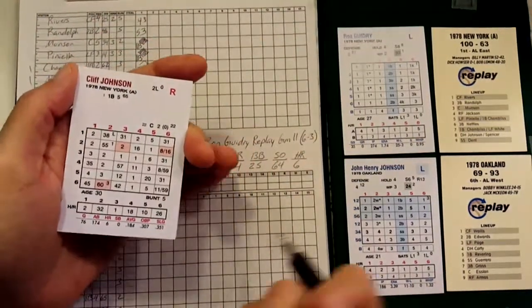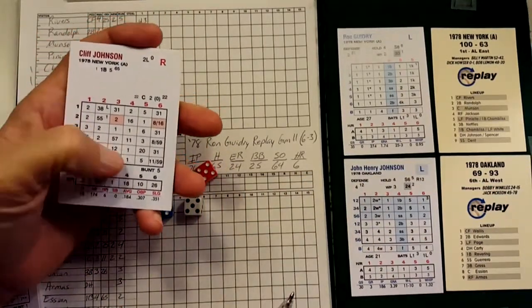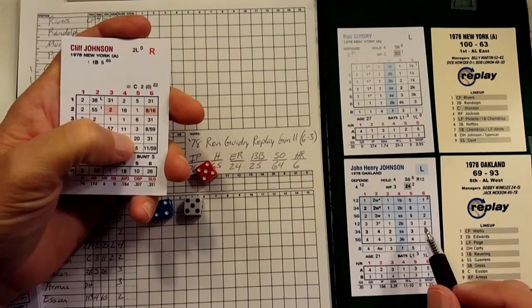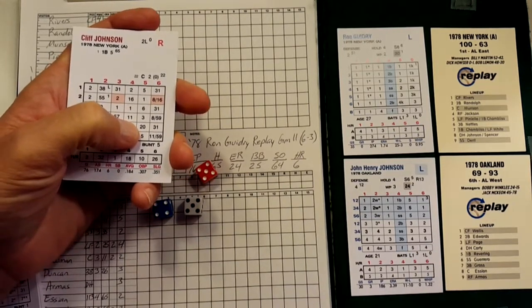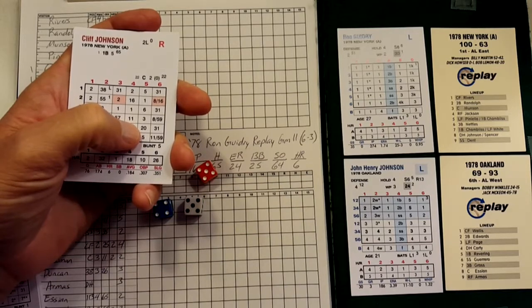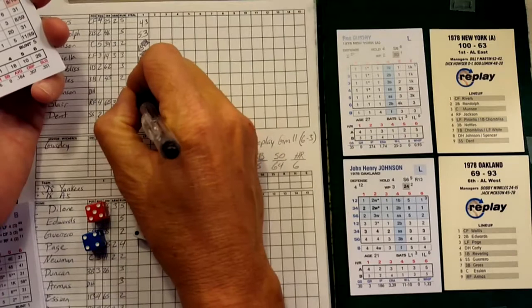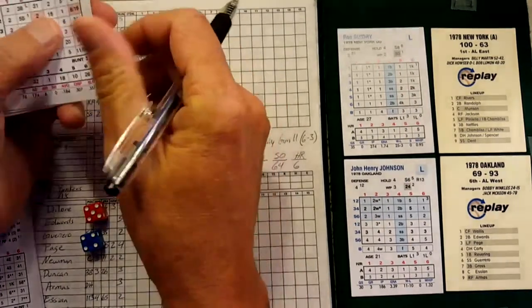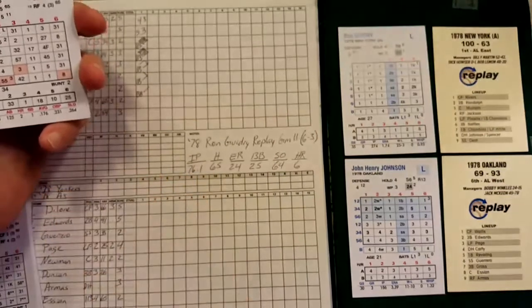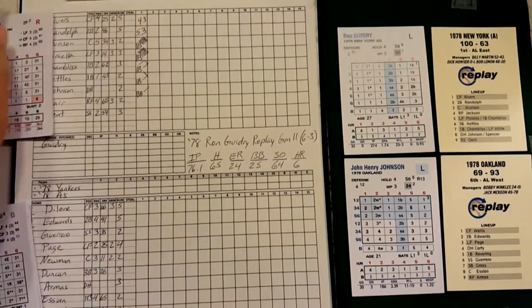Cliff Johnson. 5-5. 5-5 is a 20 and a 5-4. 23, column 5. 23, base on balls. So John Henry Johnson in a little bit of trouble here. Bases loaded. I think we have to check M of the action chart for further on-base action.